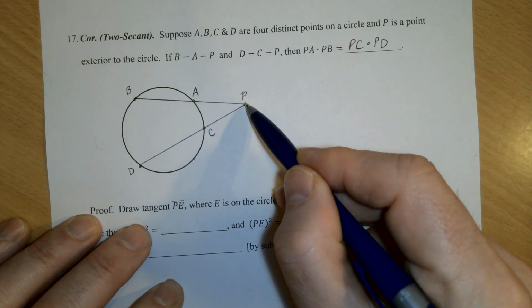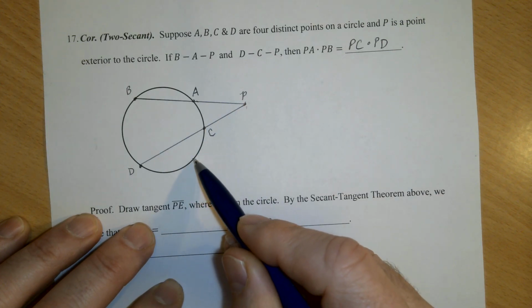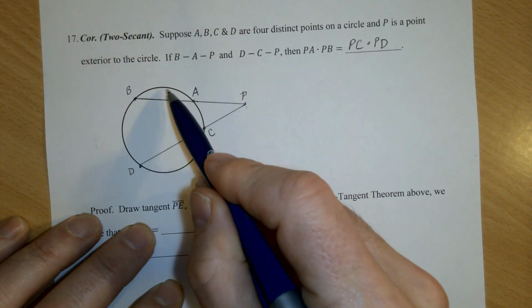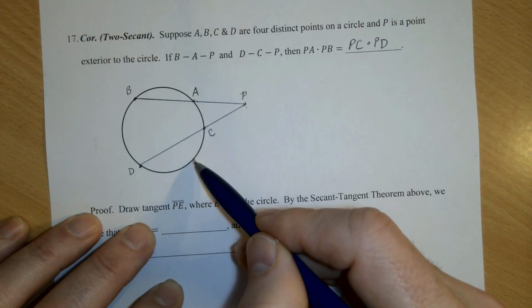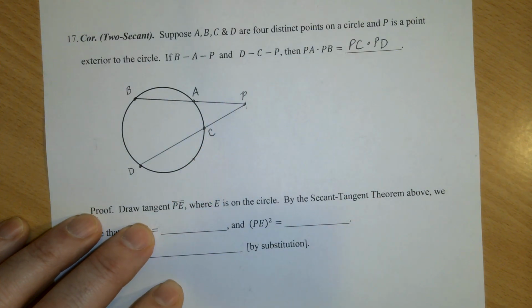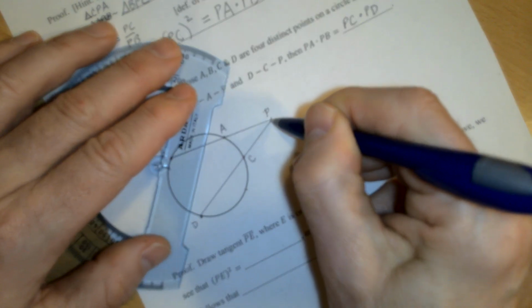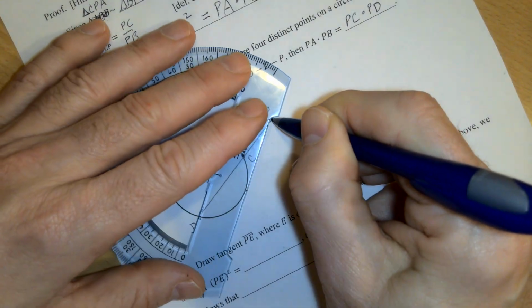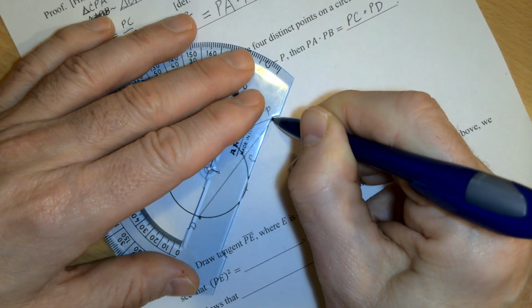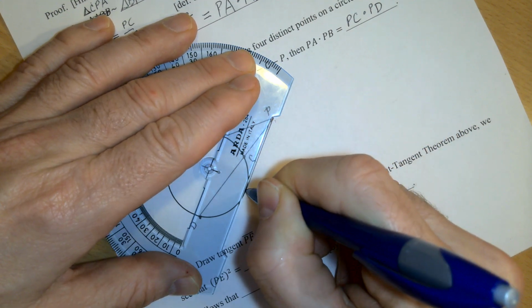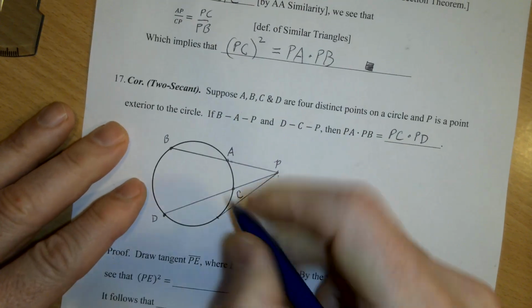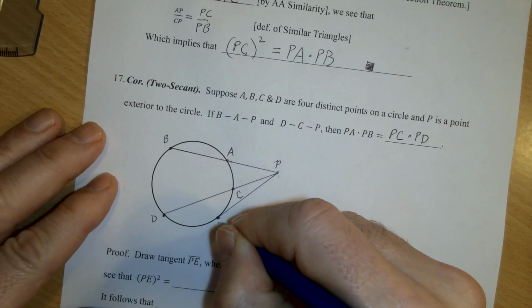Okay, so here's the point P. Tangent to the circle means it's going to touch it once. I could draw it up here, but I'm going to draw it down here. So I'm going to go from the point P, a line that touches the circle just one time, right there. And we're going to call that point E.